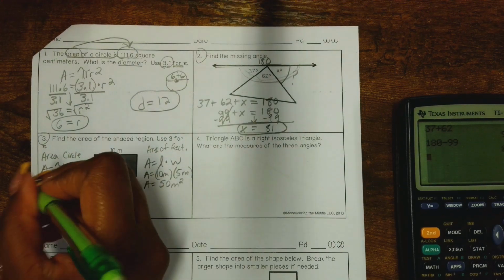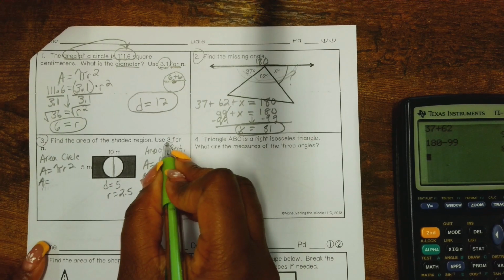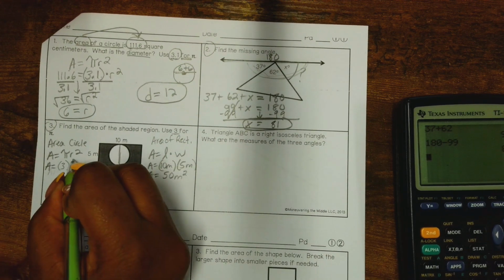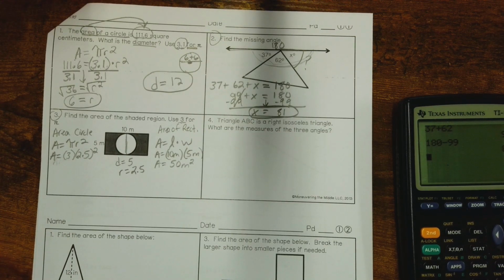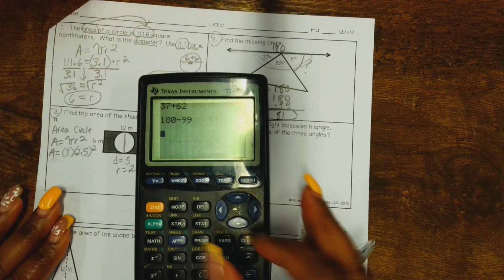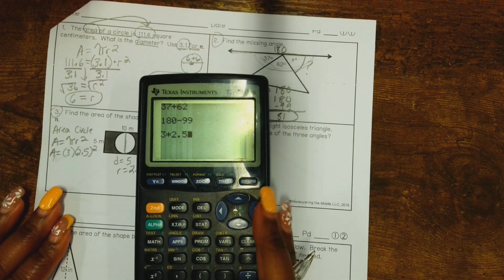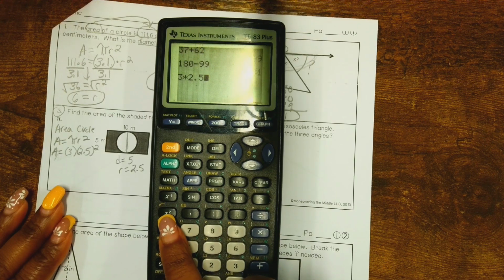All right, so let's substitute. We got A is equal to, what number do they want us to use for pi? 3. You see right here where it says use 3 for pi? So we got 3 times the radius, 2.5, and we're going to square it. So in our calculator, we're going to say 3 times 2.5 squared. So let's type that in. We got 3 times 2.5. Does anybody know where the square is? It's right here. This is the square button.